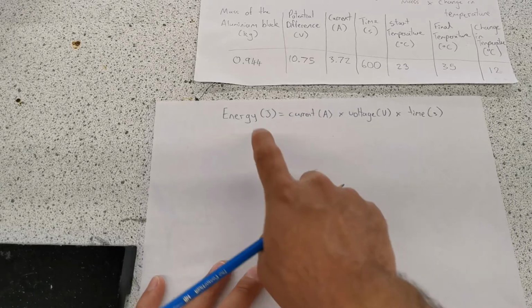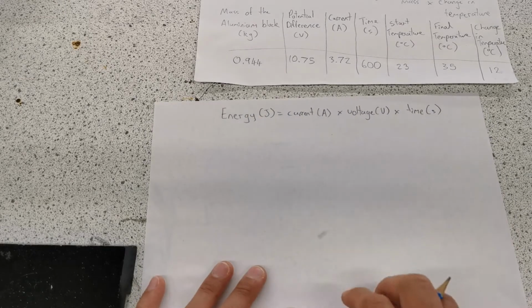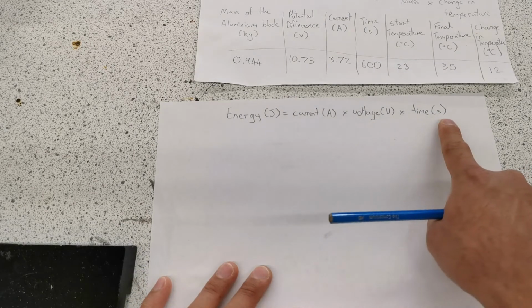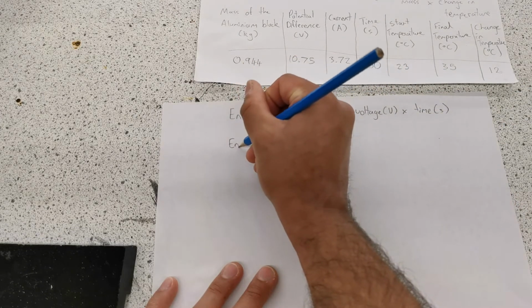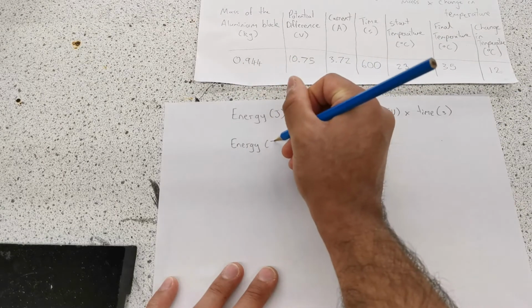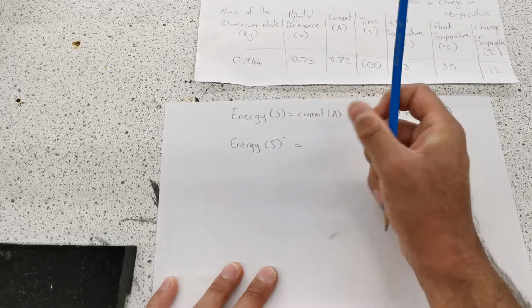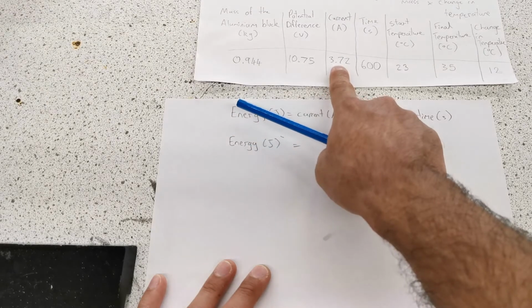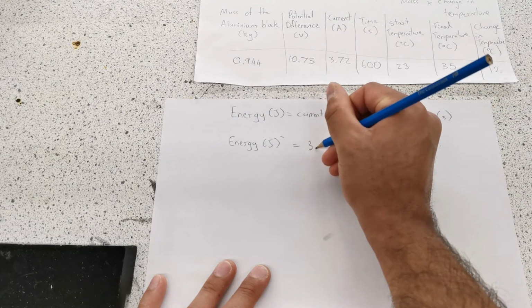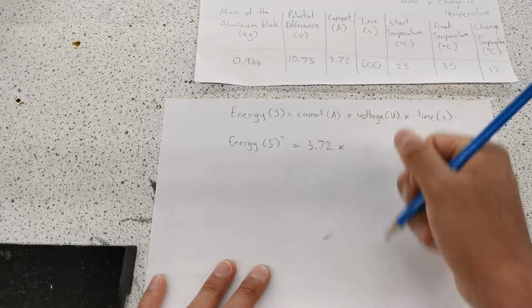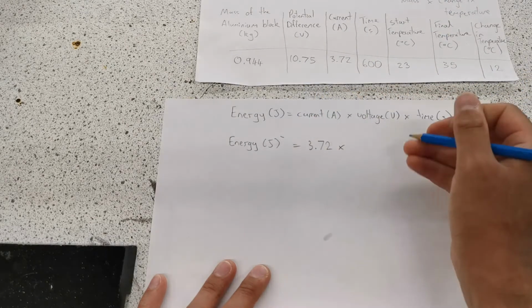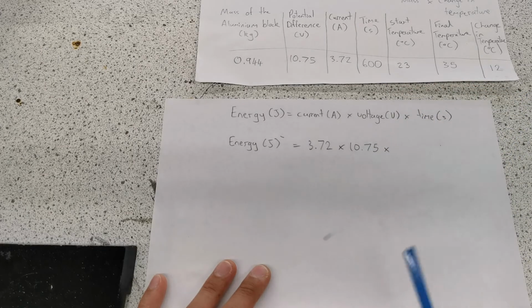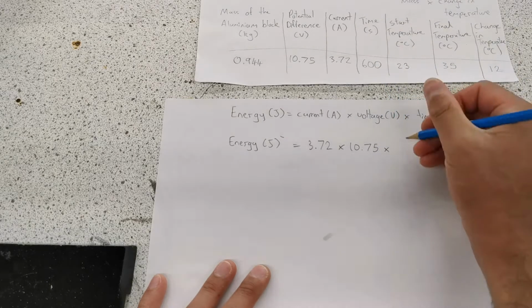So firstly, let's calculate the energy in joules transferred to the aluminium block. So we can use this equation: energy equals current times voltage times time. So the energy in joules equals, we're just going to replace the words with numbers. So the current was 3.72 amps multiplied by the voltage, which is 10.75 volts, multiplied by the time, which was 600 seconds.